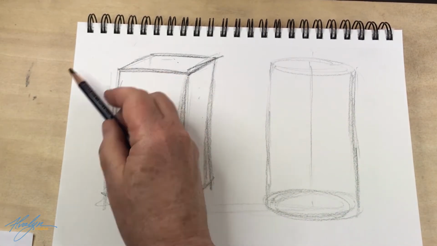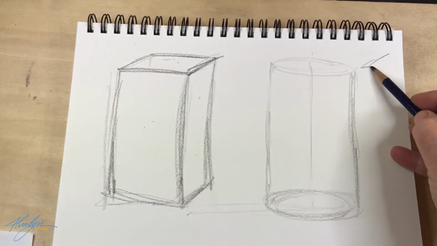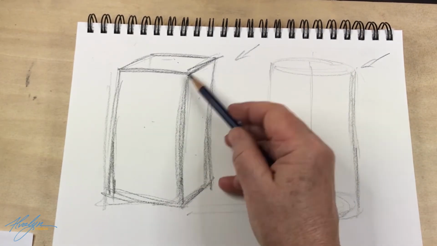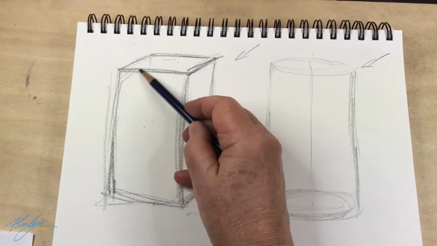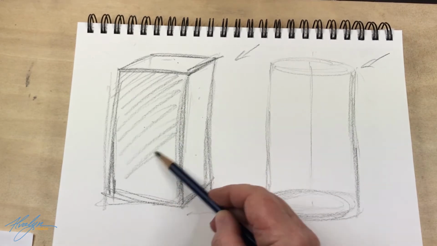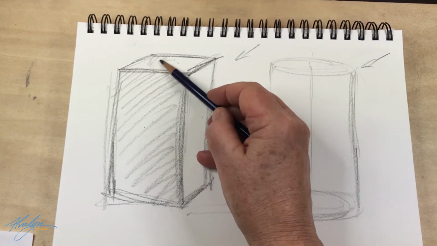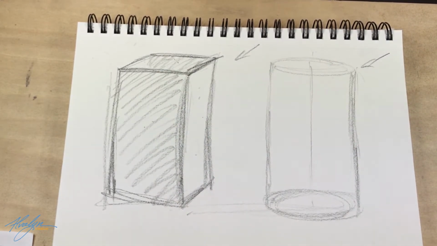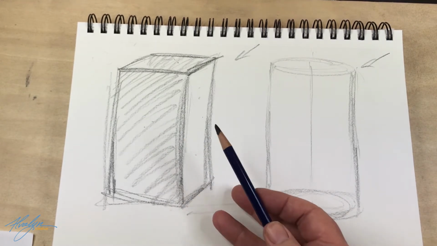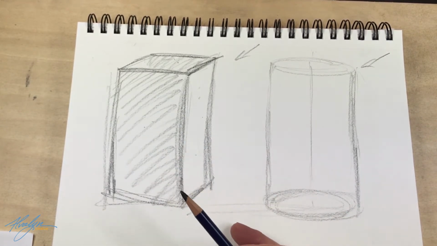So again, if we're having, say, a light source coming from this side on both of these, with the prism, I would just shade everything where the light doesn't hit. And I would get a fairly acceptable rate of volumetric illusion.